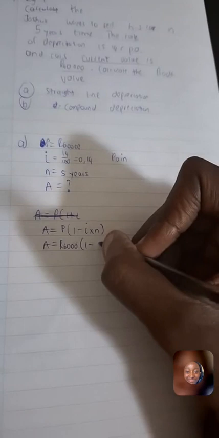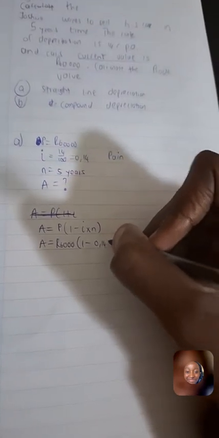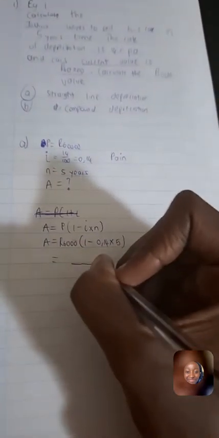In the place of P, we write 60,000, 1 minus. In the place of I, we write 0.14, and in the place of N, we write 5. Then we grab our calculator and it does the magic, and then we write the answer.